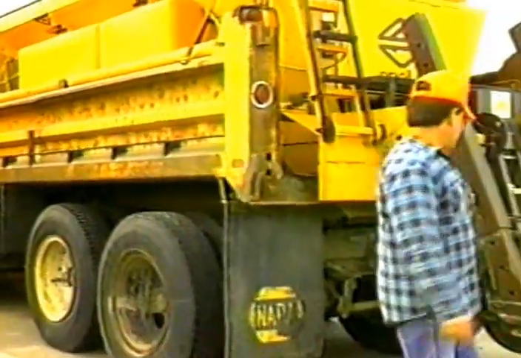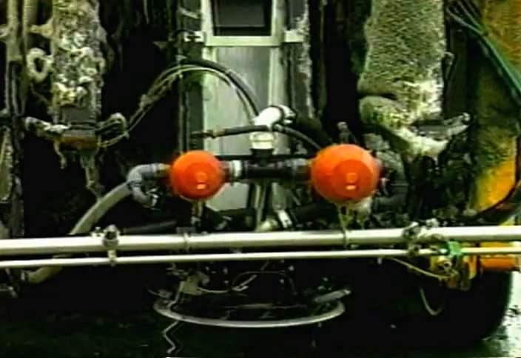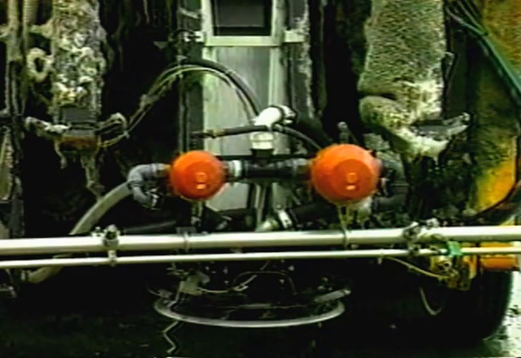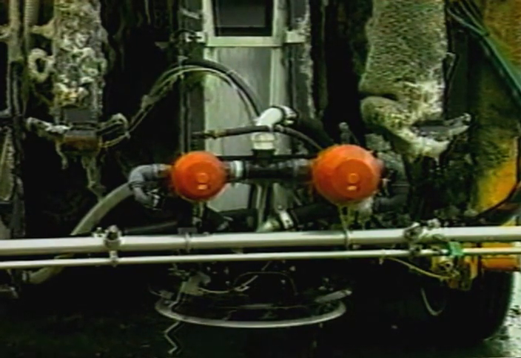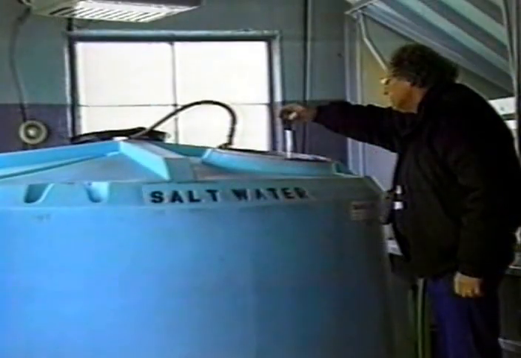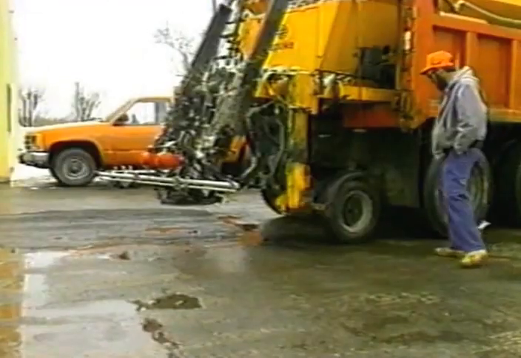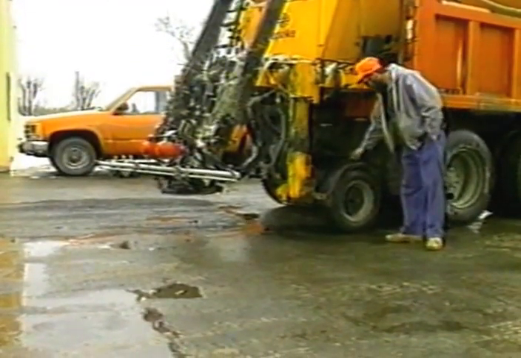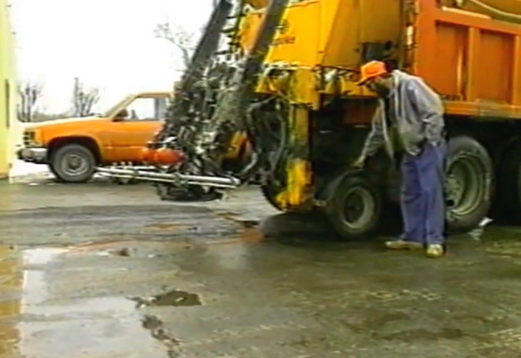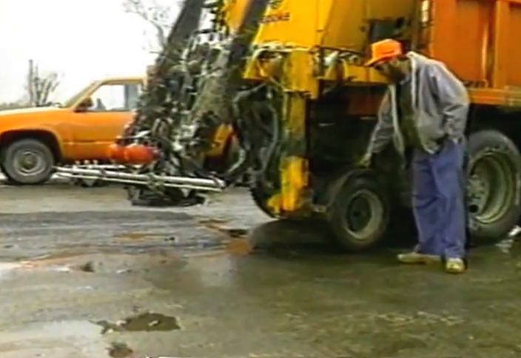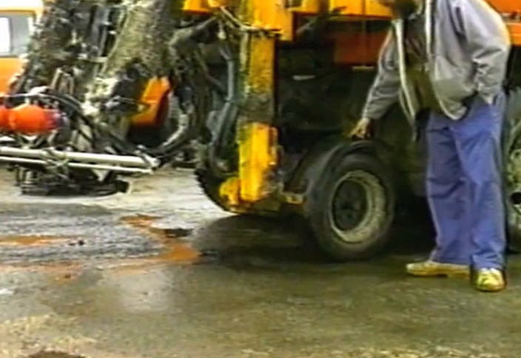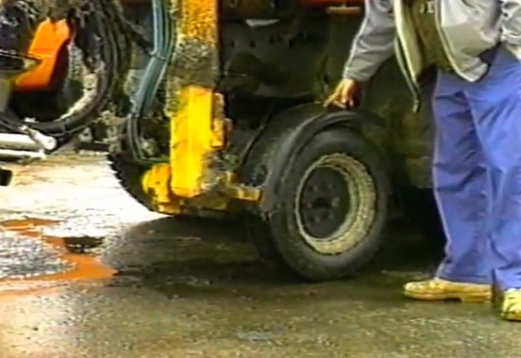Several methods can be used for pre-wetting. The most common is to spray the liquid on the dry chemical before it leaves the spinner. Sodium or calcium chloride solutions are most commonly used for pre-wetting. Ground speed-oriented spreader controllers are recommended as they automatically compensate for truck speed to maintain a constant material application rate with little demand on the driver.